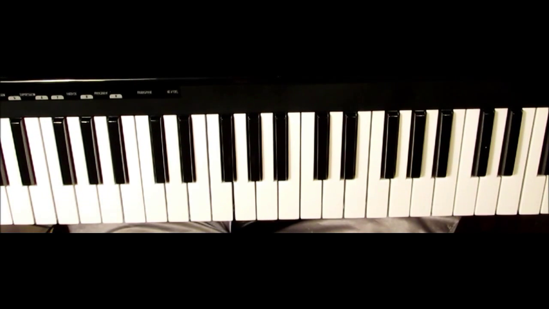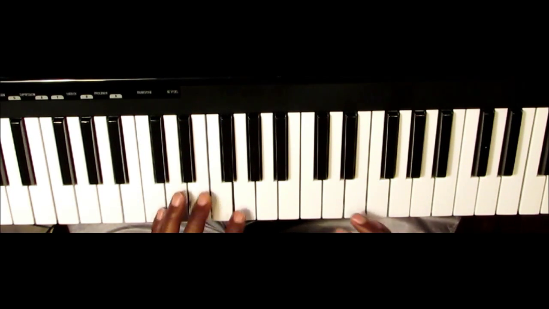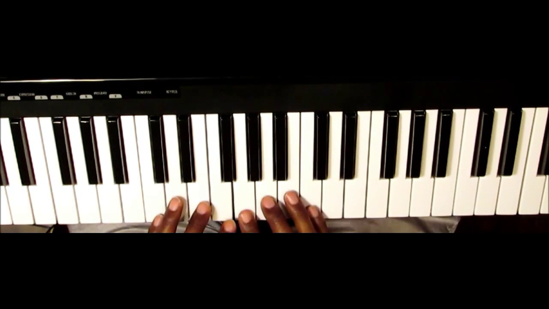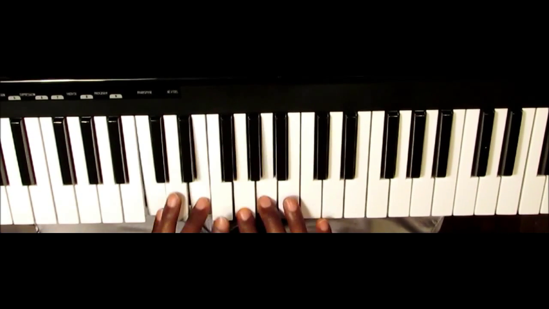Now, how can we use that and learn a song? Something super simple. Happy Birthday. A simple progression that you can learn is a song like Happy Birthday, and let's learn that song using the number system. So you have.